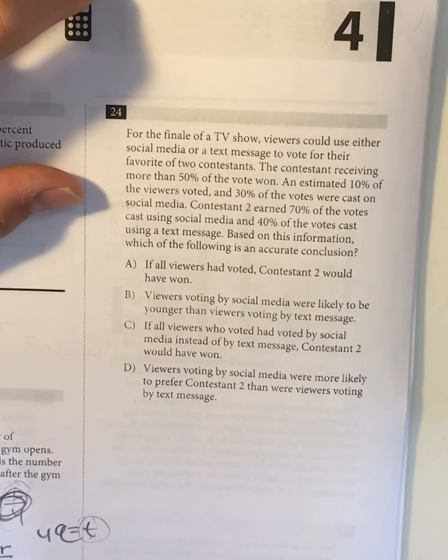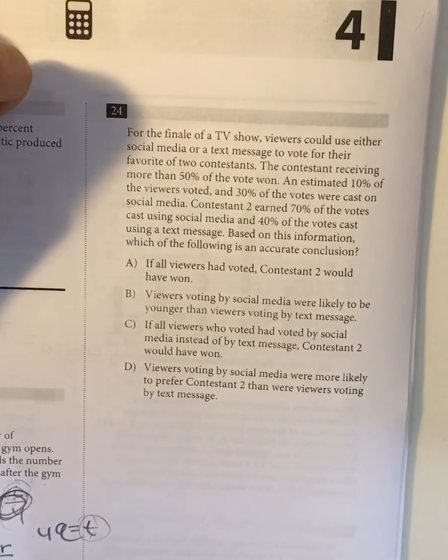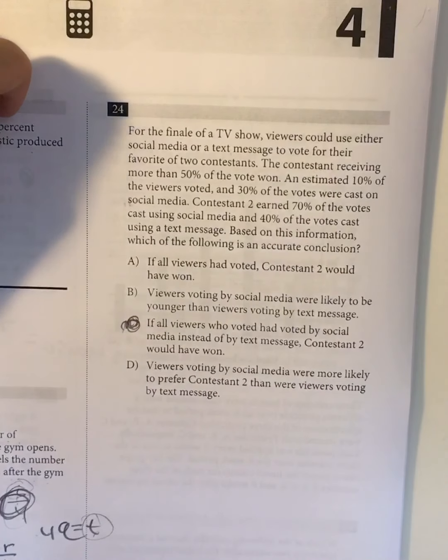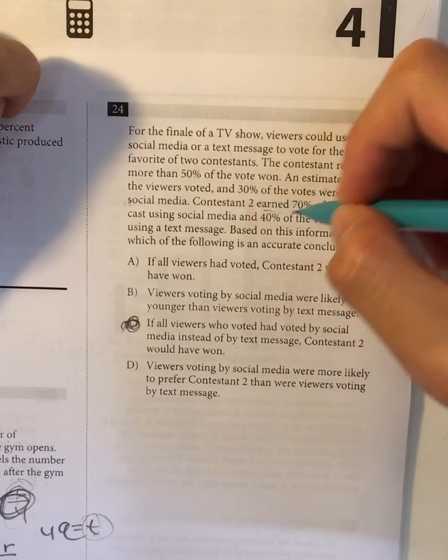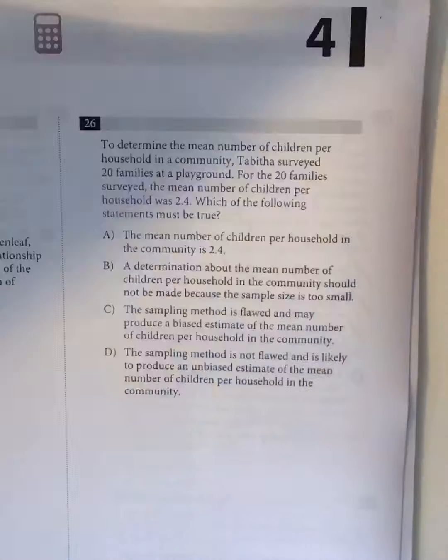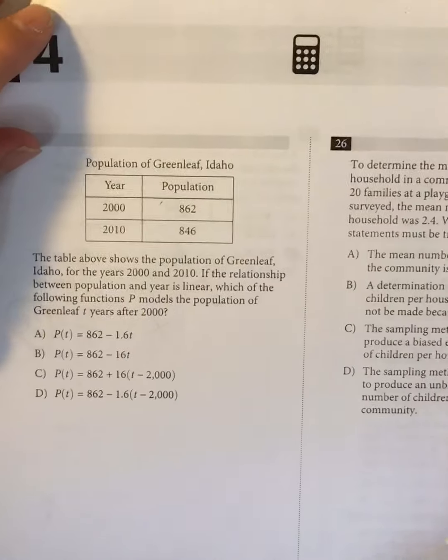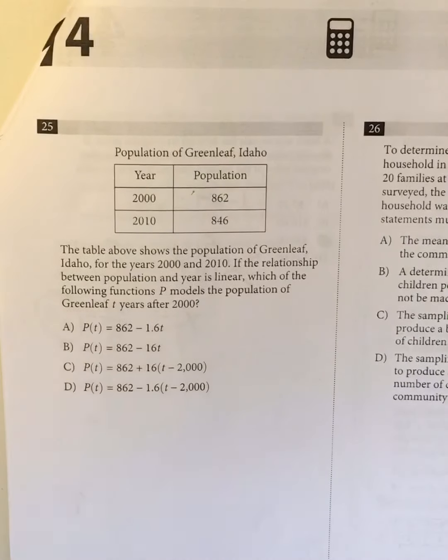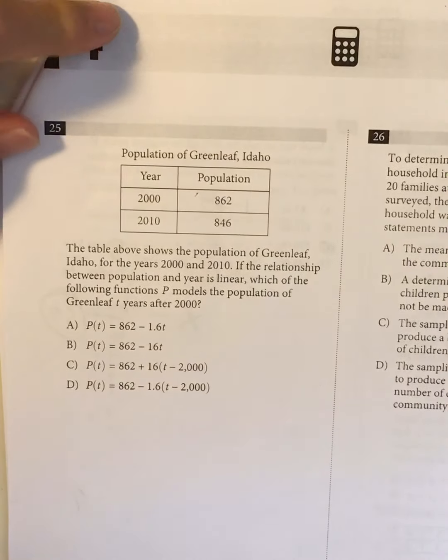Alright, if all the viewers voted, contestant 2 would have won. If all viewers had voted by social media or text message, I think the answer is going to be C, because if you use your logic, contestant 2 earned 70% of the votes, so obviously he would have won, because 70% is much greater than 50%. So you just have to use your logic and reasoning skills on this. This is pretty easy. It's not really a math question.